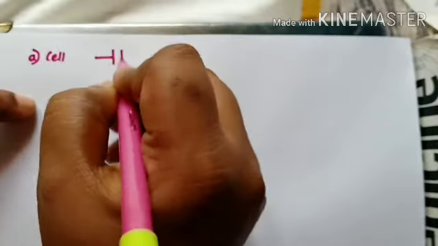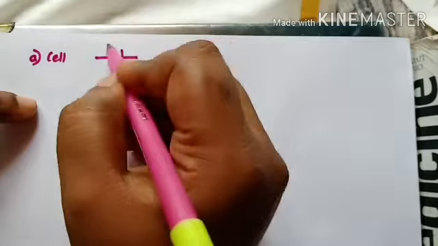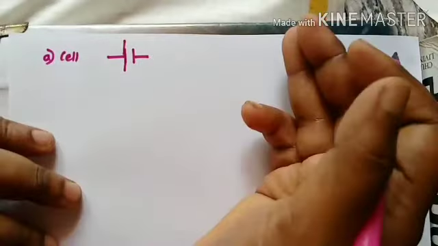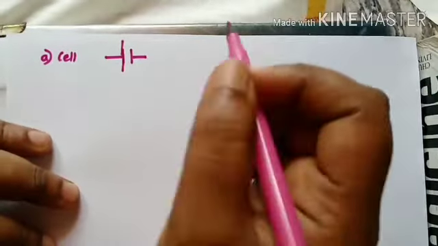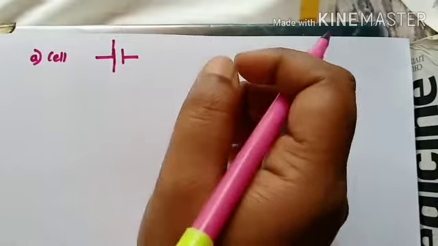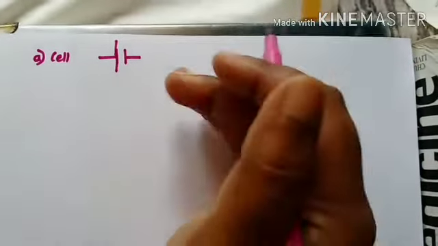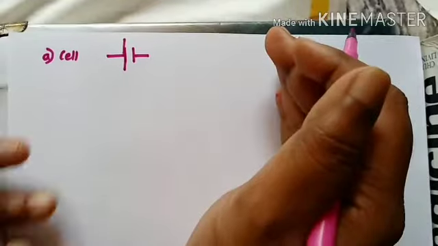Now, what is the basic symbol of a cell? Two parallel lines, one big and one small. If they are both of the same size, it becomes what? A capacitor. Now, what is the basic function of a cell in terms of your physics, which you have to understand properly? Then only can you go further to the next topic.